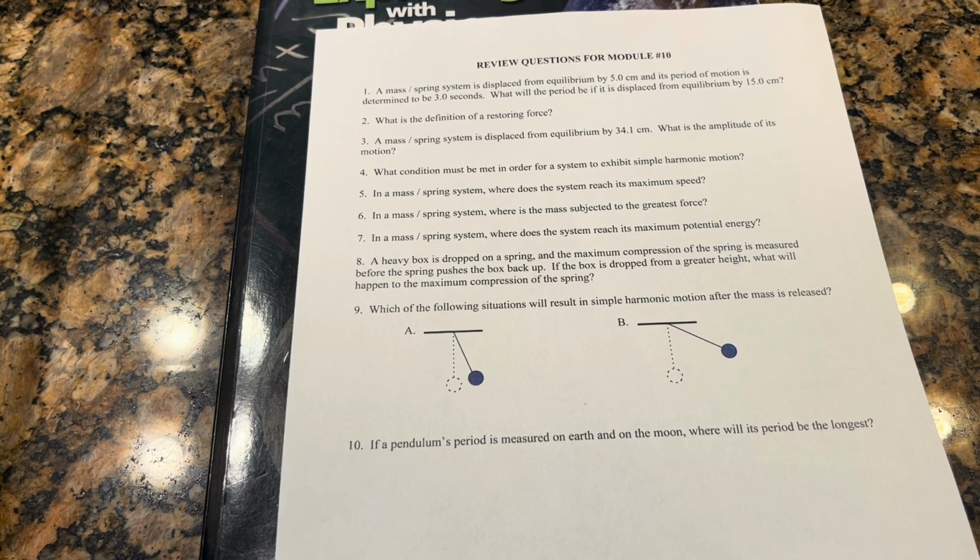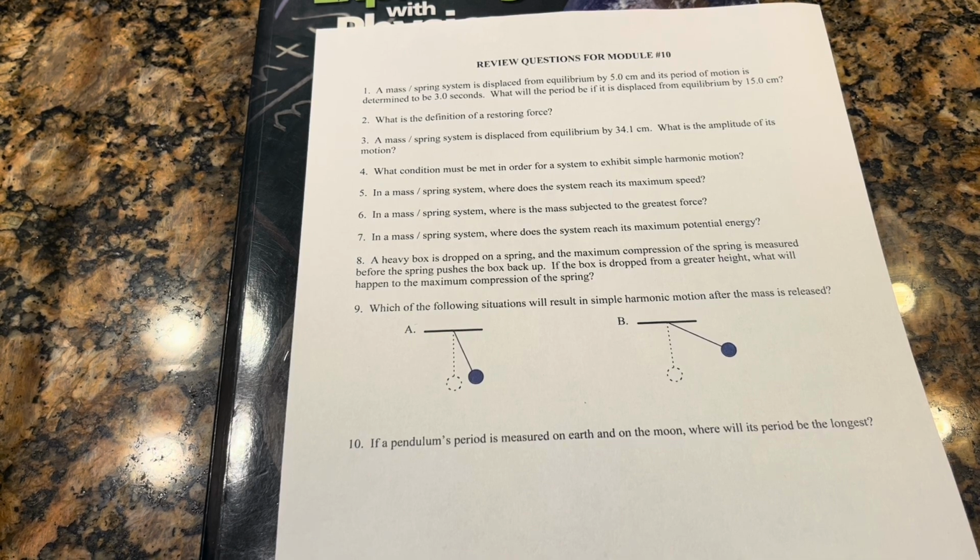And then number 10, last question. If a pendulum's period is measured on Earth and on the moon, where will its period be the longest? Okay, if you look at equation 10.20 in your book, it tells you that the period depends inversely on the acceleration due to gravity. Since the acceleration due to gravity is less on the moon than on Earth, the period will be larger on the moon.